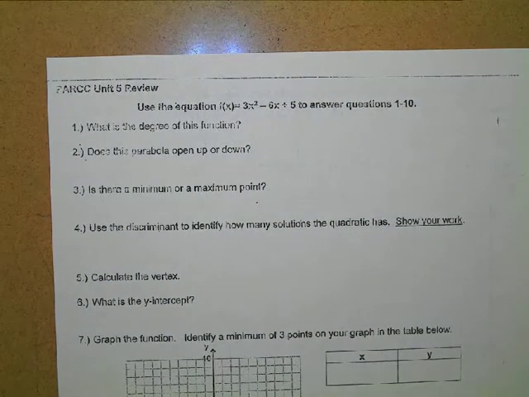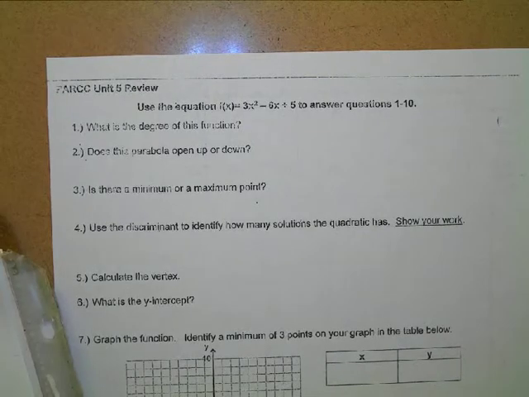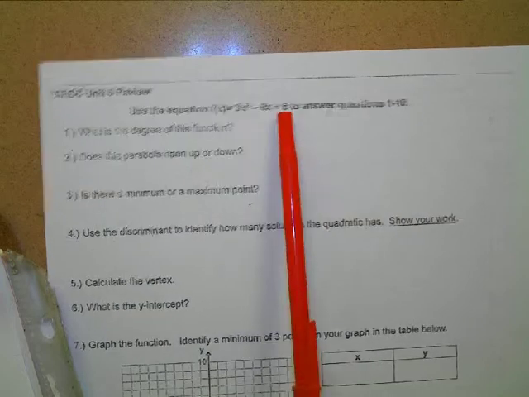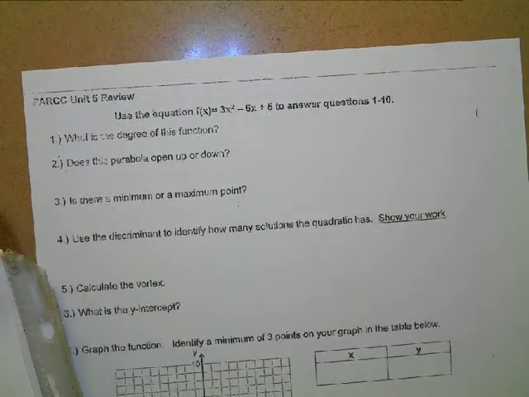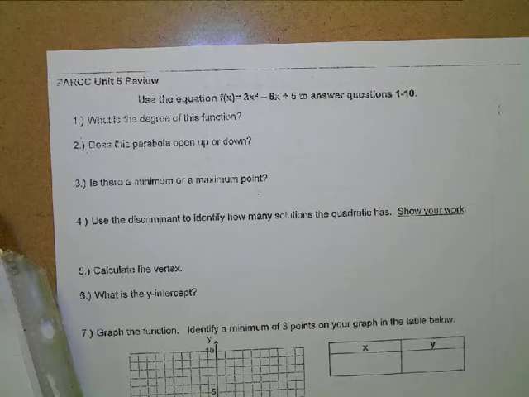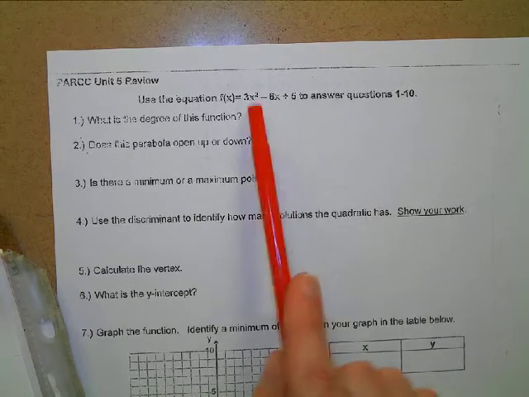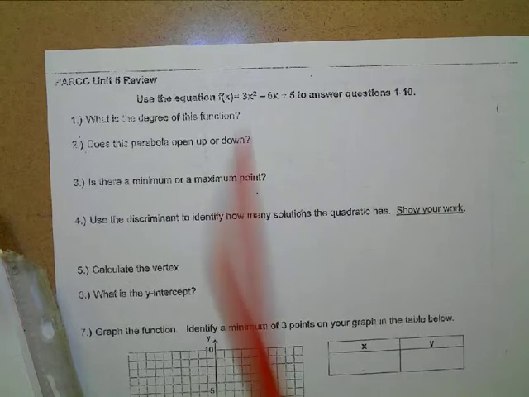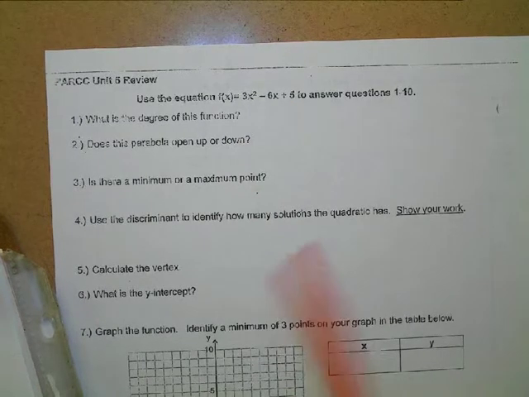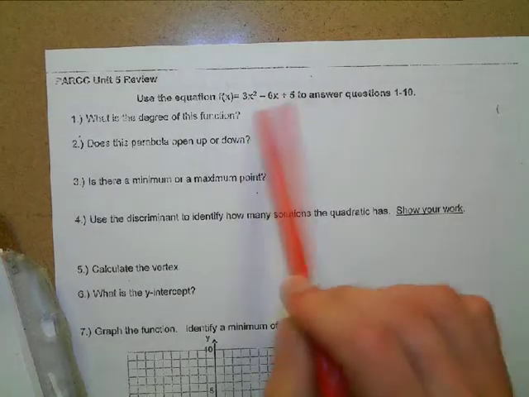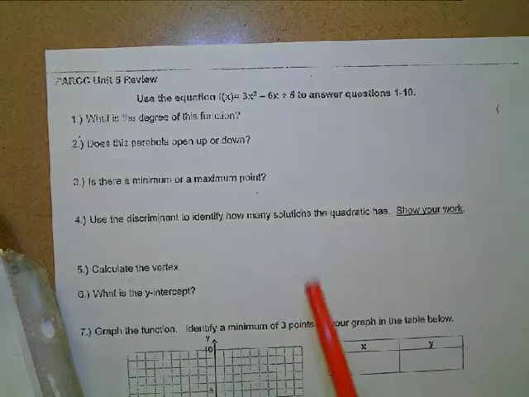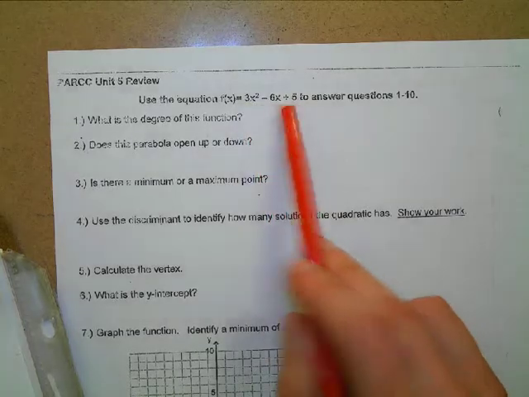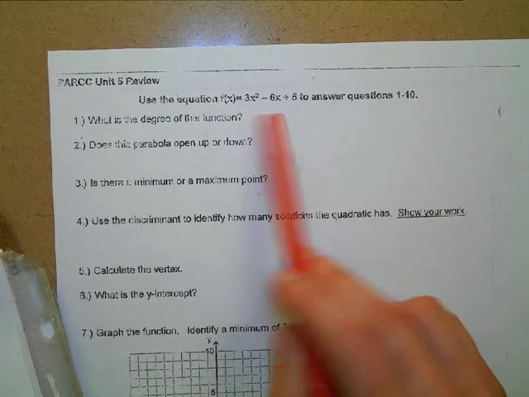So number 1, we're going to talk about the degree of the function. So let's go to Chloe. Chloe, what is the degree of this equation right here? What's its degree? Oh, okay, let's go to Jasmine. Jasmine, what is the degree? Don't know. Okay, moving on. Let's go to Anna. Anna, help us out. What's the degree? Oh, no. Save us, Alyssa. Don't know. Oh, no. Let's go to Jackson.